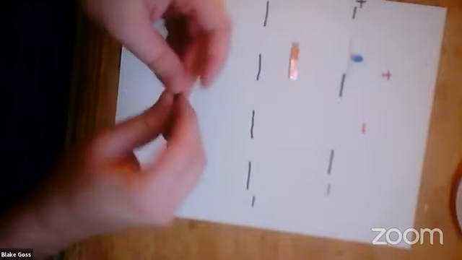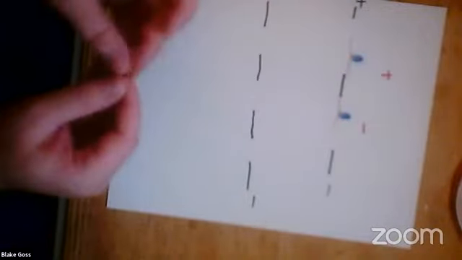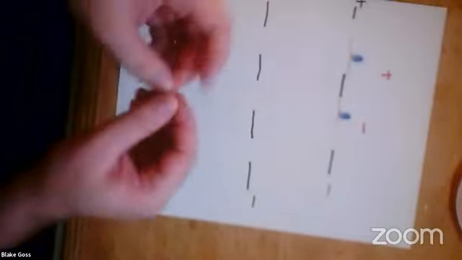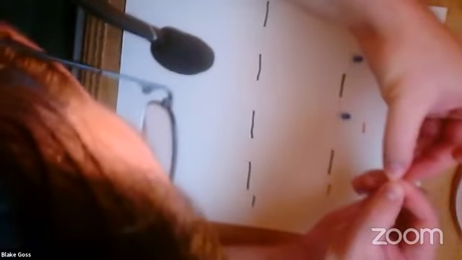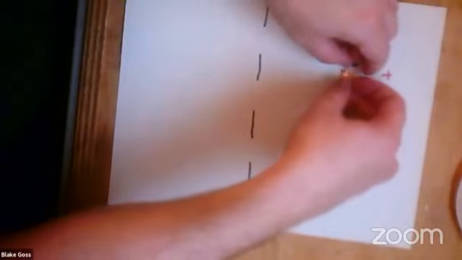Again, we got to make sure that the long leg points towards the plus. That's going to be this direction, okay, and then the short leg toward the minus. All right, so we're going to take this little piece of copper tape. Whoa, there we go. And we are going to connect here.